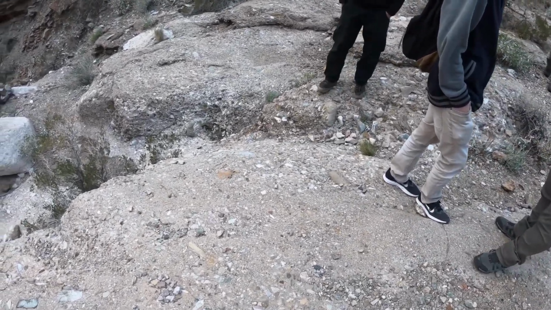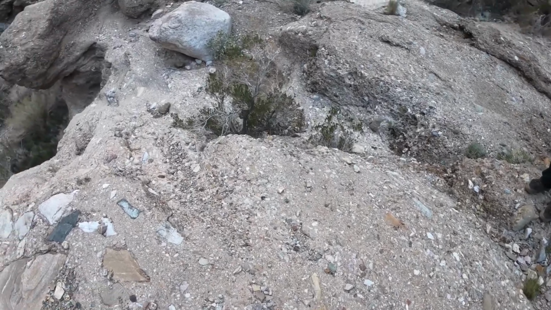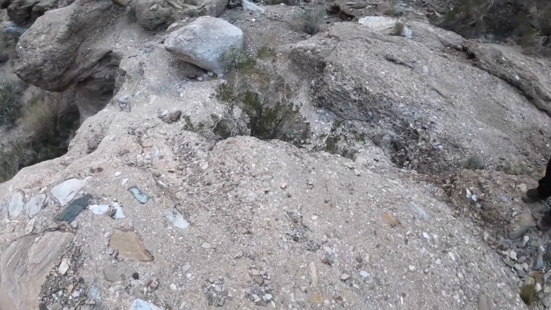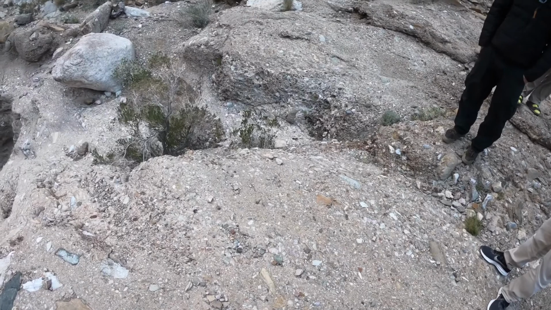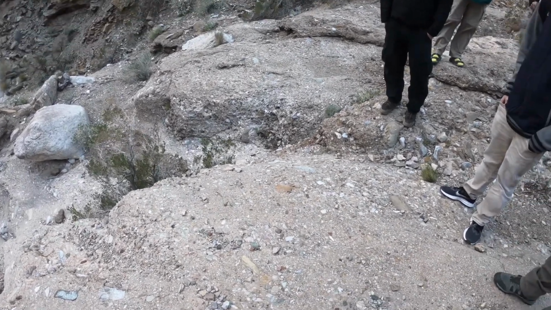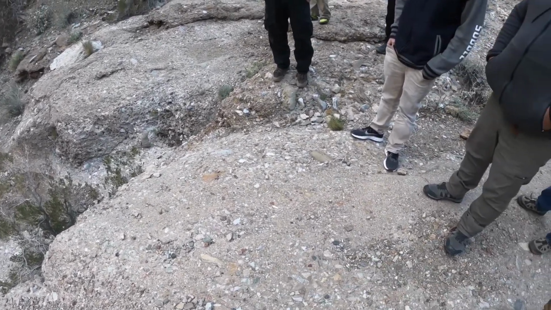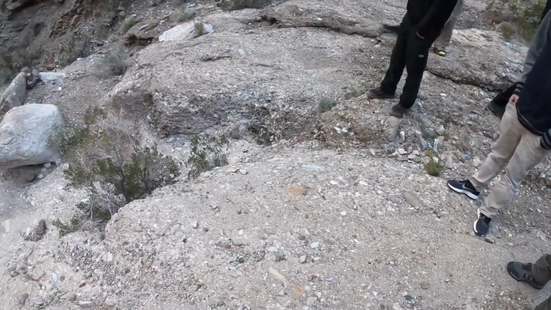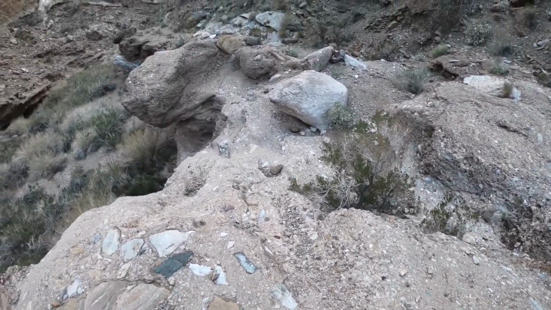It looks like a breccia. Are the clasts angular? I guess they're a little angular. I would just call this a conglomerate. Okay, and the second thing is how old is it? I think you can be more specific with that.